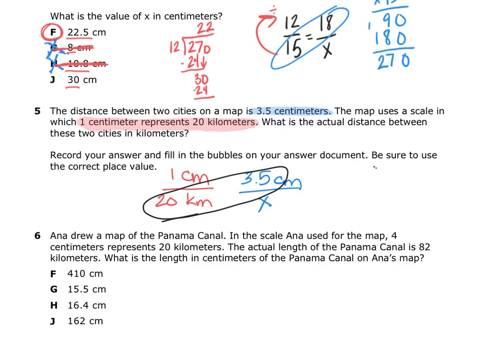I'm going to put 3.5 and then 20. Hang the 0 off, and then 1 decimal place. 70. Now, the last step is to divide by 1. Do I have to actually divide by 1? No, because anything divided by 1 is itself, which means 70 is the answer here.